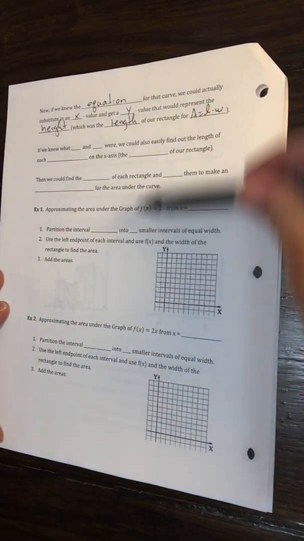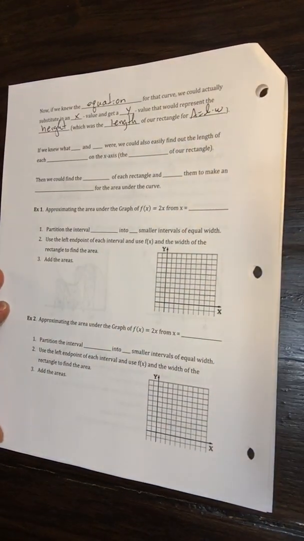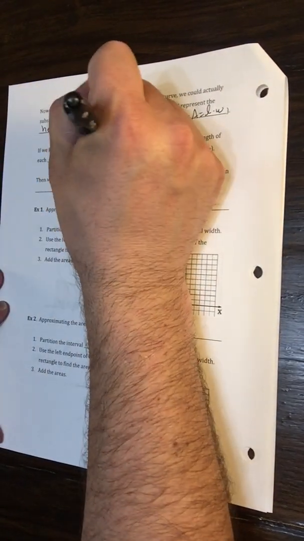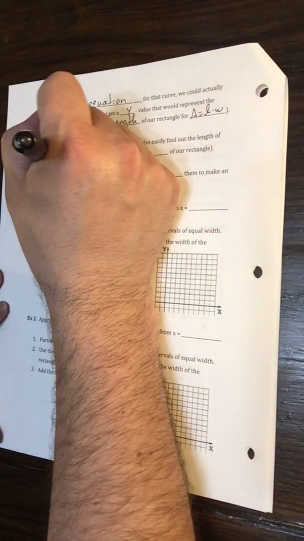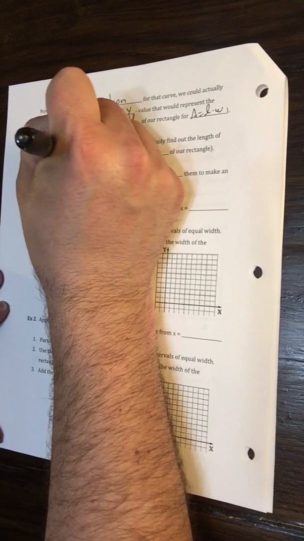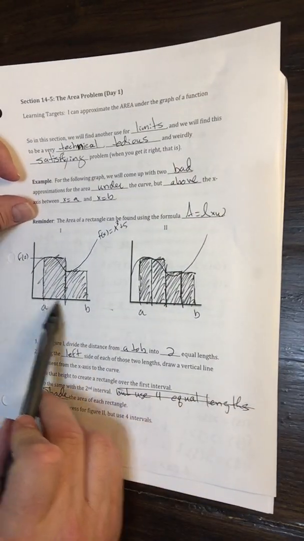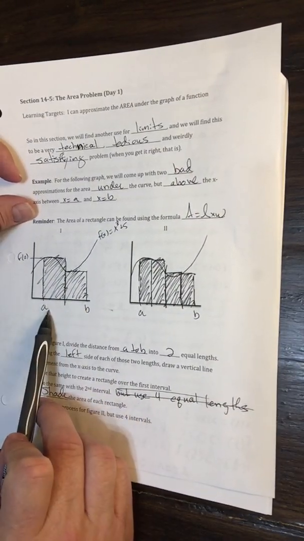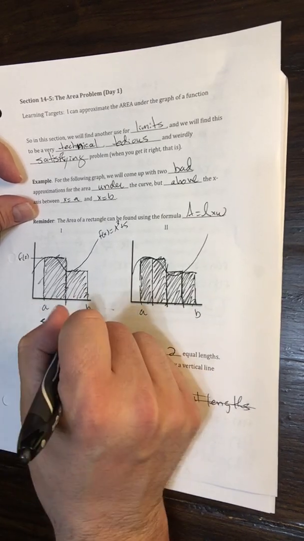We're going to consider the height that goes up to hit that curve to be the length of every rectangle. If we knew what A and B were, we could also easily find the length of each interval that we create on the axis. Basically, don't you find this distance by going B minus A, right? B minus A. Well, that would be this length right here.